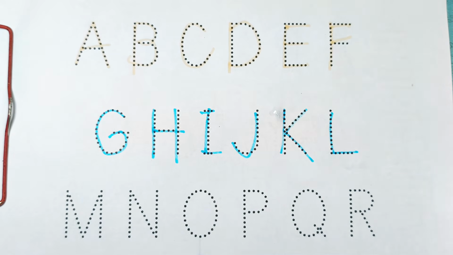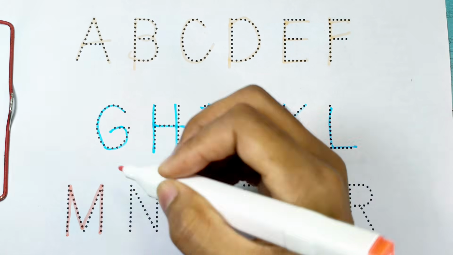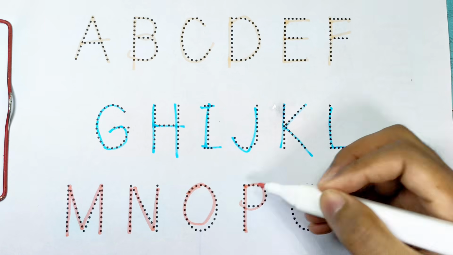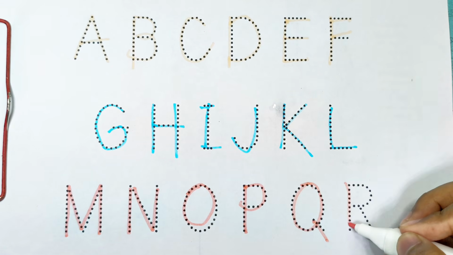The next one is L, scarlet color, M for moon, M for mango, N for nose, N for nest, O for octopus, P for penguin. The next one is Q, and the last one is R for rose, R for rice.